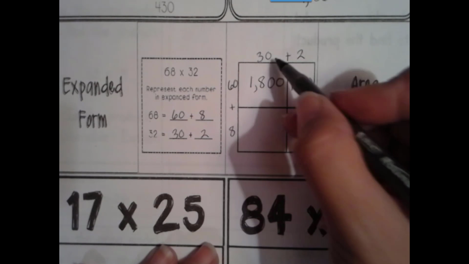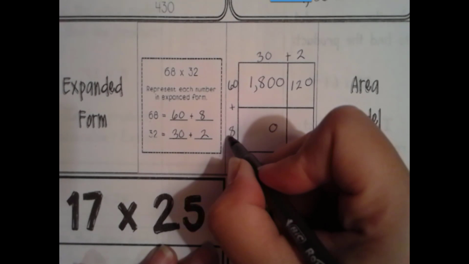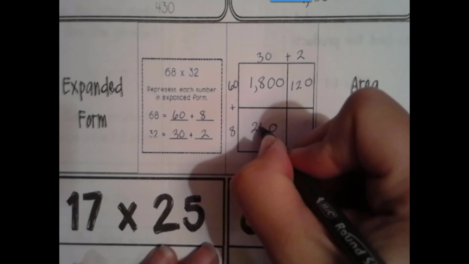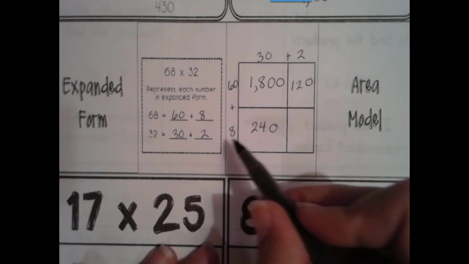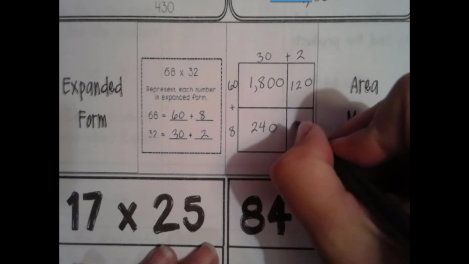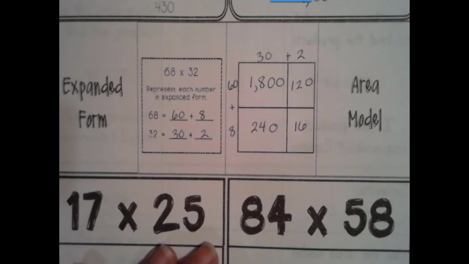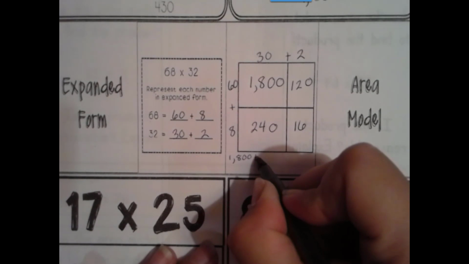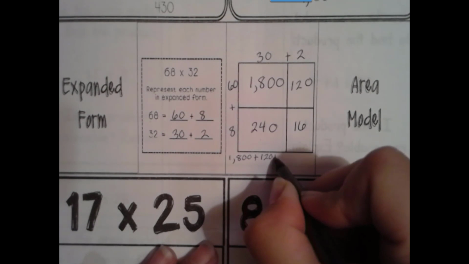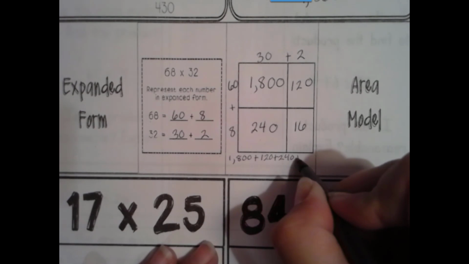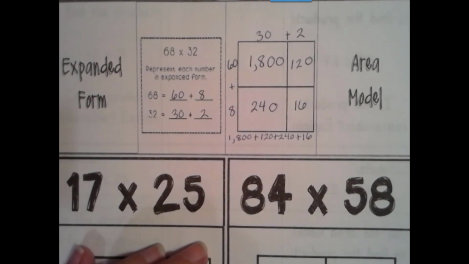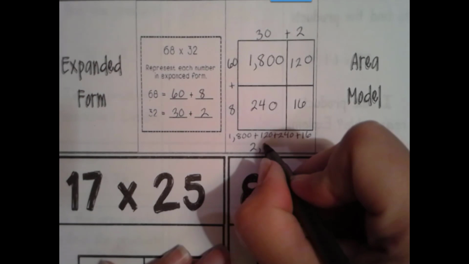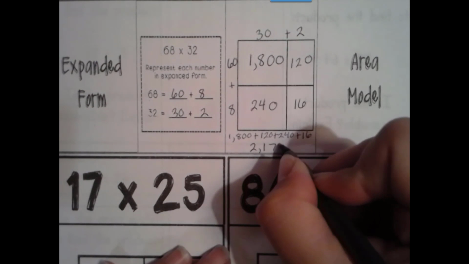Okay, 30 times 8, the placeholder moves it over a place. 8 times 3 is 24. So we get 240. And then 8 times 2 is 16. So we take these partial products. Only because I don't have room, I'm going to write them horizontally, but you can write them vertically to add. But we need to make sure we add all those together to get our final product, which is 2,176.